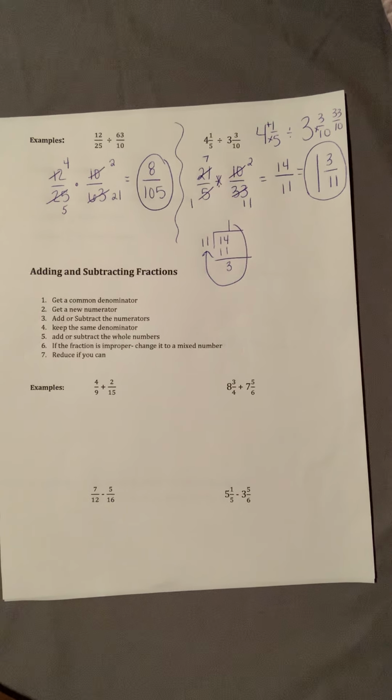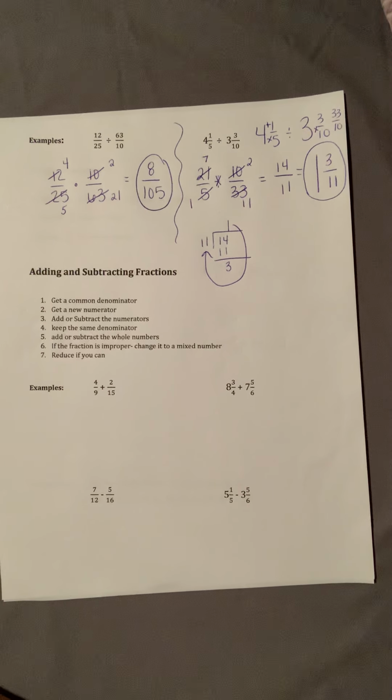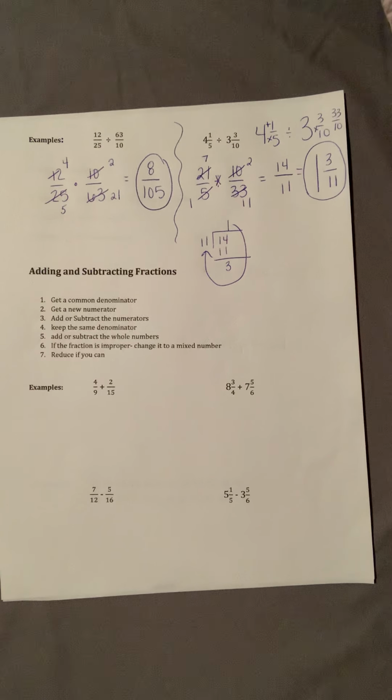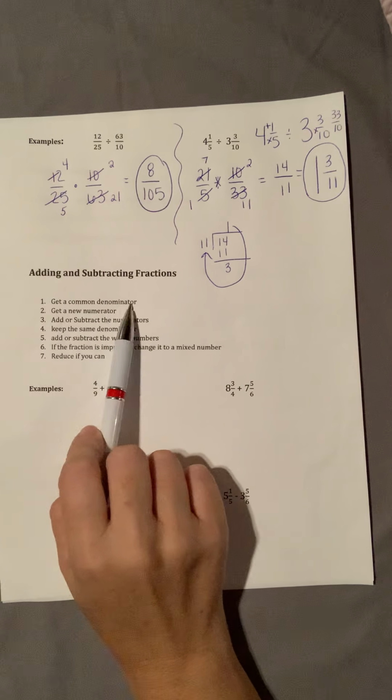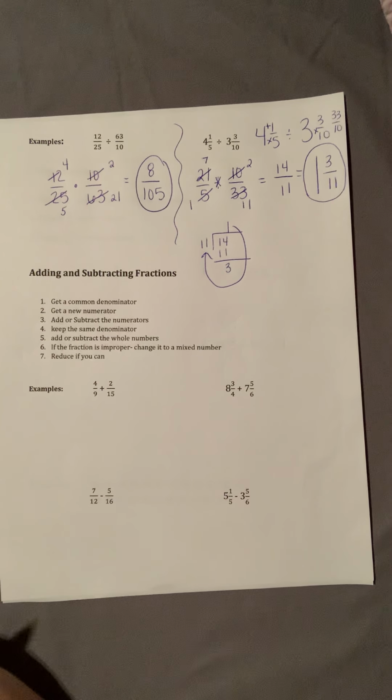And the last piece of these notes is adding and subtracting fractions. So the difference between multiplying and dividing to adding and subtracting is this. In adding and subtracting, you have to have a common denominator. Okay, I can't add something that's in fourths to something that's in sevenths.